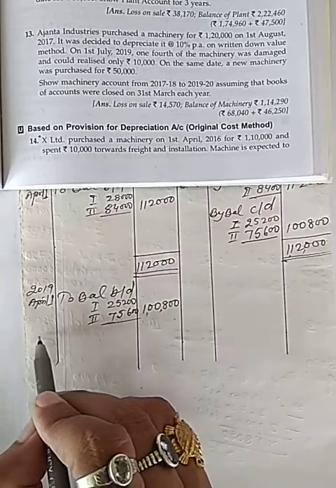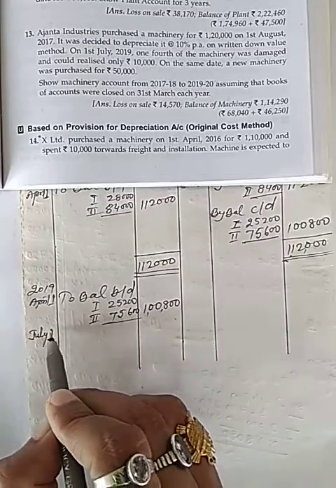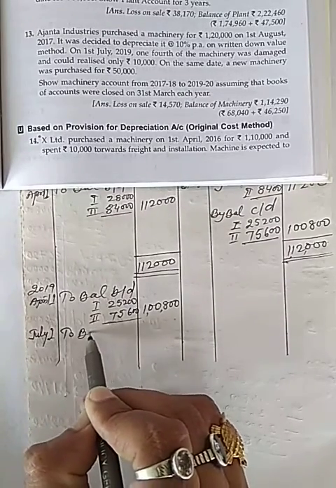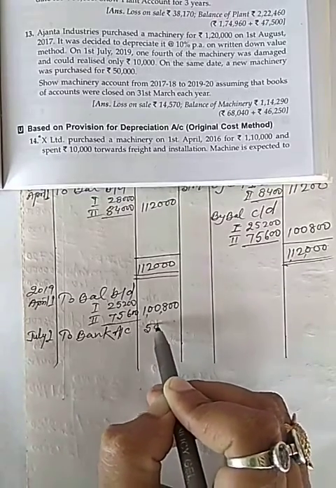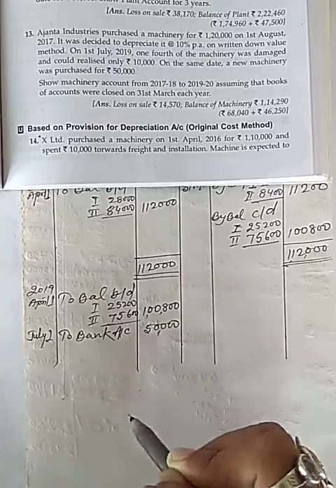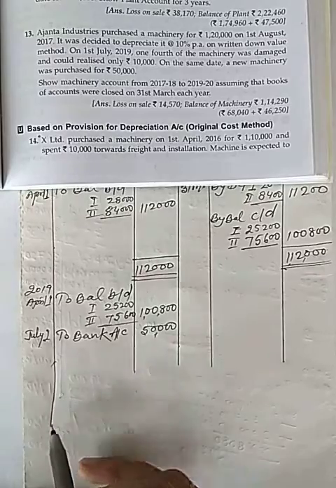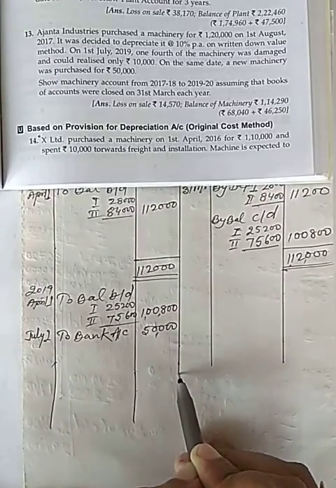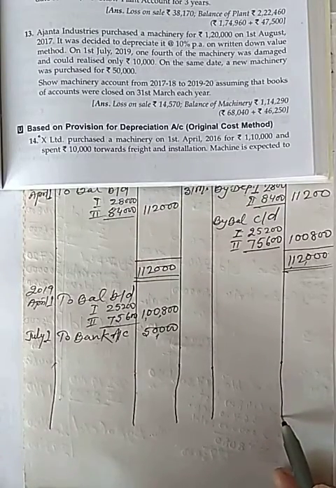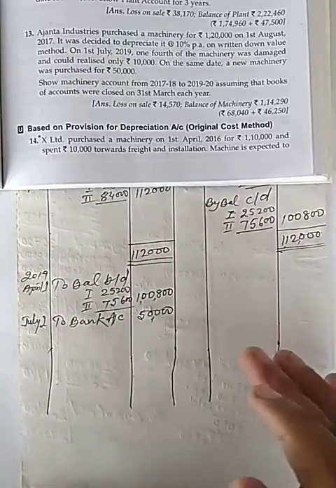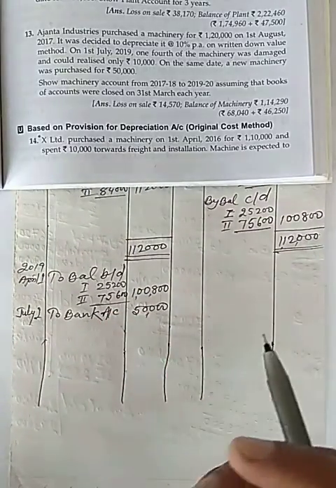So I will write July 1st, to bank account 50,000 for purchasing the new machine. Now student, you can see I am going step by step and there will be no problem in solving this question.